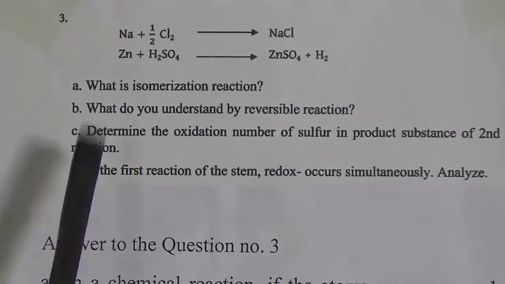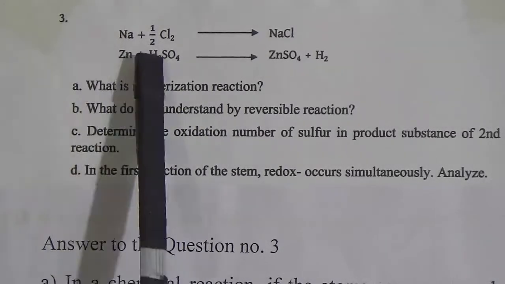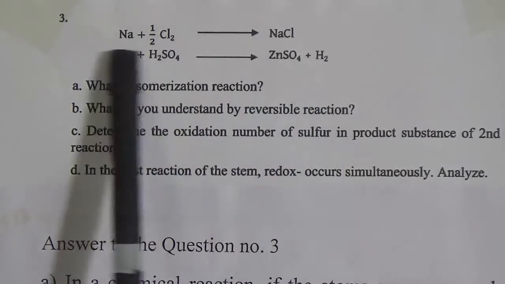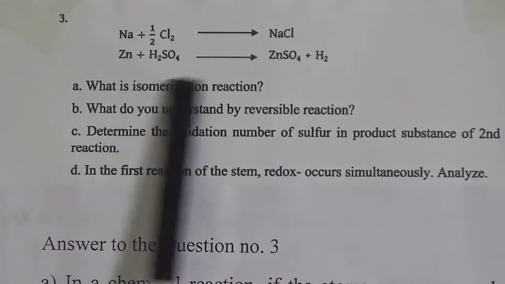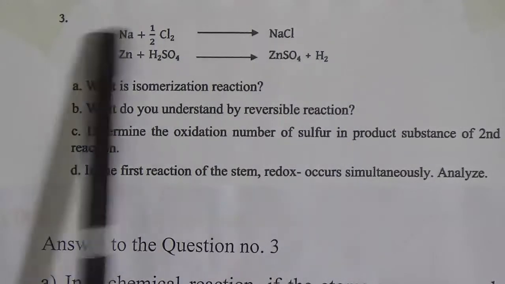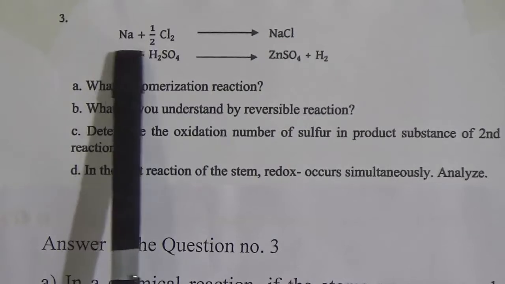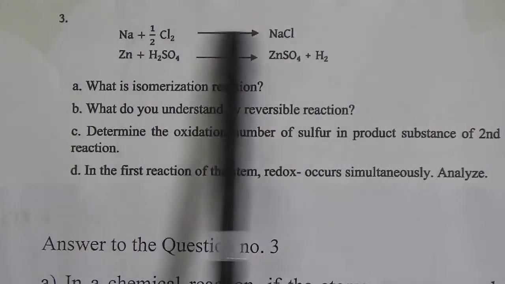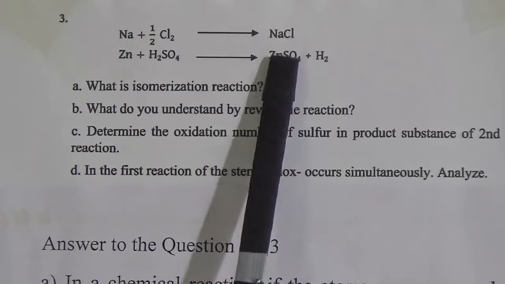Dear students, first we have to give the answer on this reaction: zinc reacts with sulfuric acid to produce zinc sulfate and hydrogen gas. And the last one we have to describe on the basis of the first reaction, that sodium reacts with half mole of chlorine to produce sodium chloride.